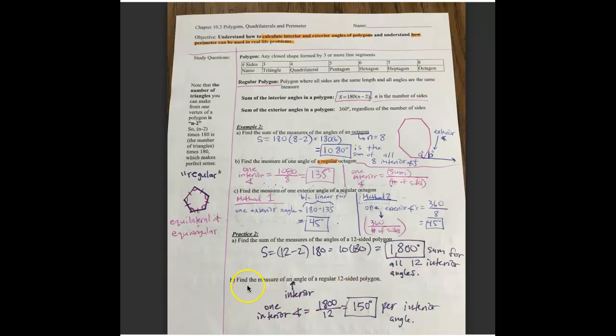Find the measure of an angle of a regular 12-sided polygon. So again, it's just pointing out here, this should have said interior angle. And so if it doesn't say interior, it will assume it's inside the shape. And so one interior angle could simply be 1800 divided by 12, again, the sum of all the interior angles divided by 12. Again, that works because regular means that they're all equal. So 1800 divided by 12 gives me 150 degrees per interior angle.